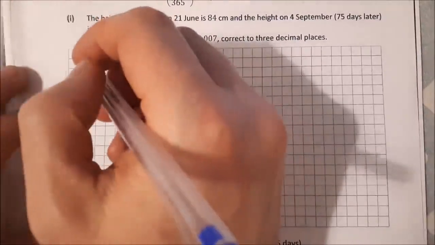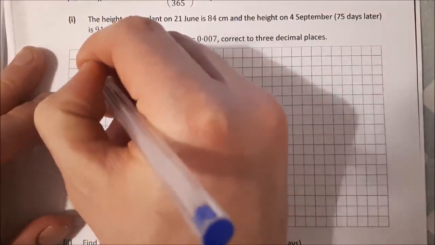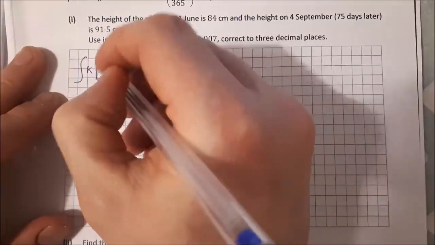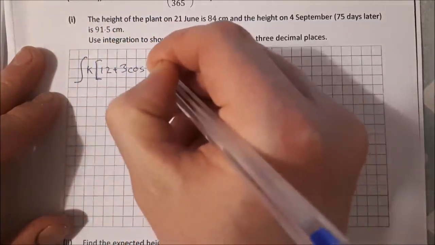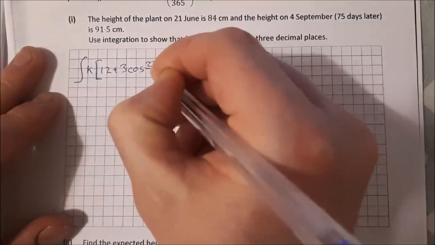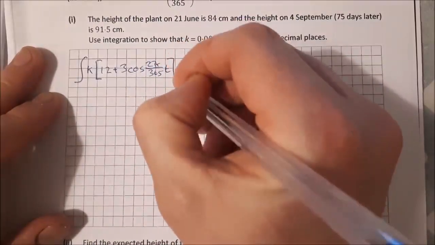So that is the integral of k times (12 plus 3 cosine of 2 pi over 365 t) dt.